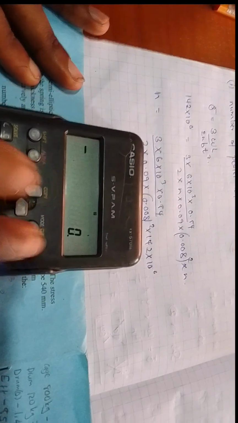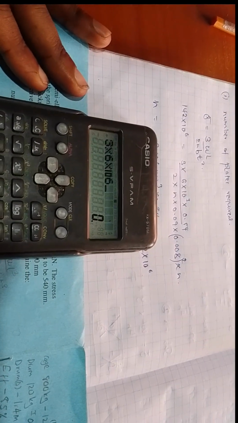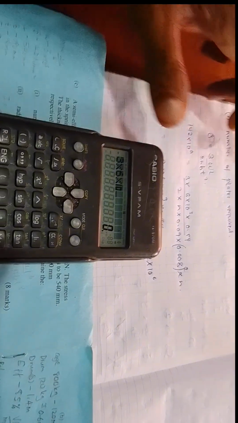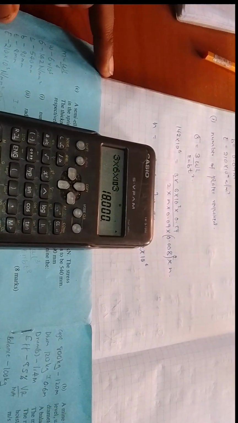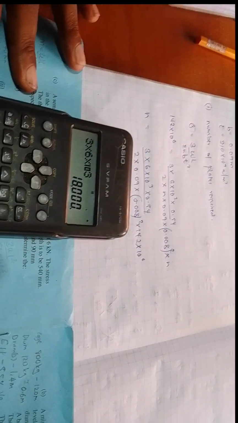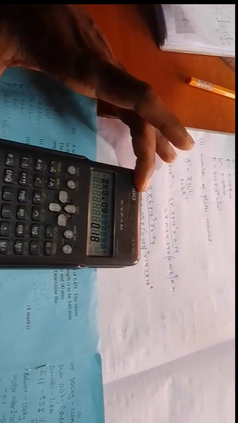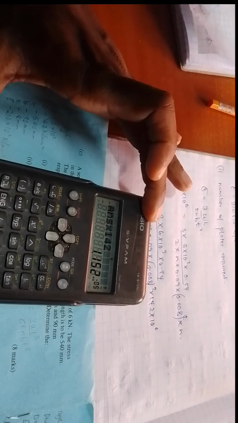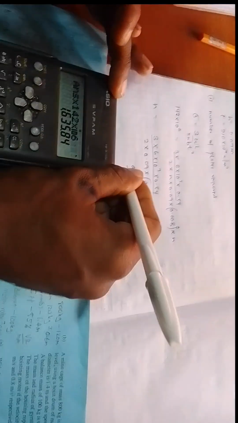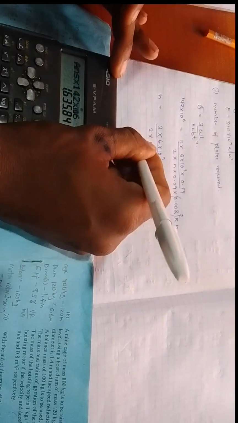Again, so we now punch it. Now punch, you say 3 times 6 times 10 raised to power 3, times 0.54. What is your answer? Your answer is 9720. You divide it by 2 times 0.09 times, in brackets, 0.008 raised to power 2, close the brackets, times 142 times 10 raised to power 6. It is 1635.84.